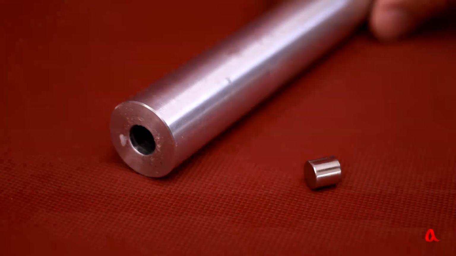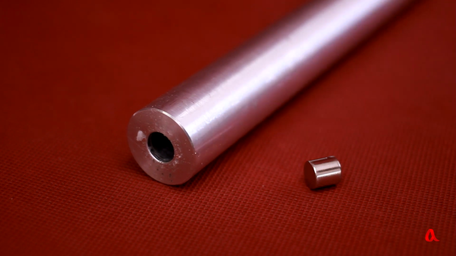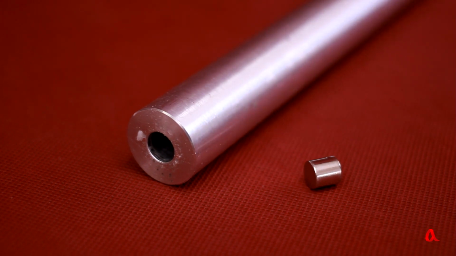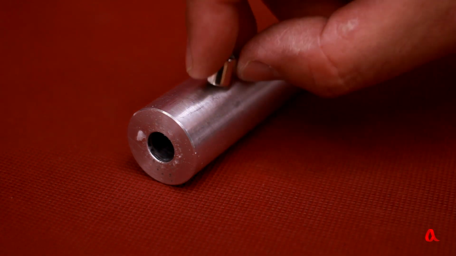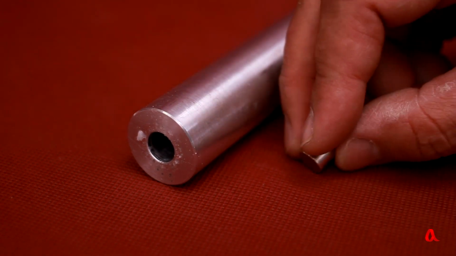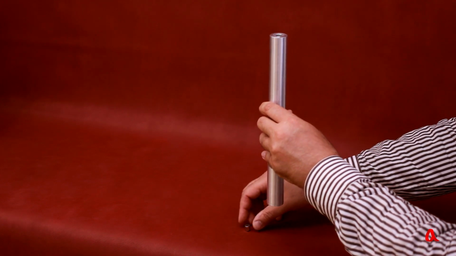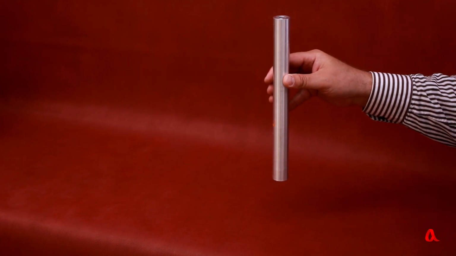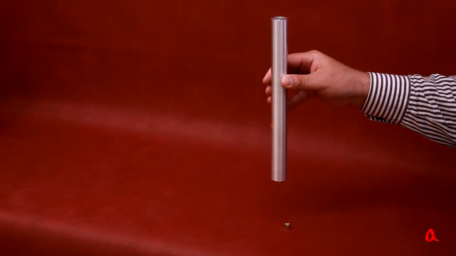Now we're going to make use of an amazing phenomenon. Let's take a strong neodymium magnet and an aluminium tube. The magnet is not attracted by aluminium. Now we're going to throw the magnet into the tube. Is it stuck inside? No, it has fallen out eventually.